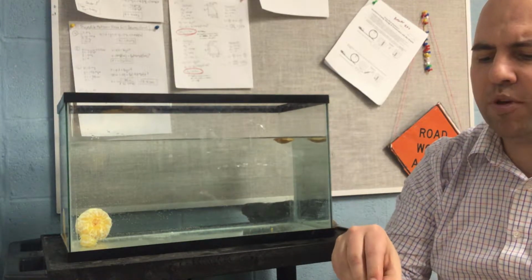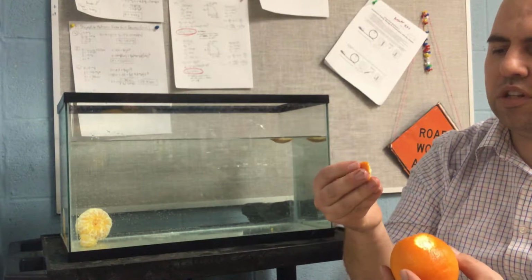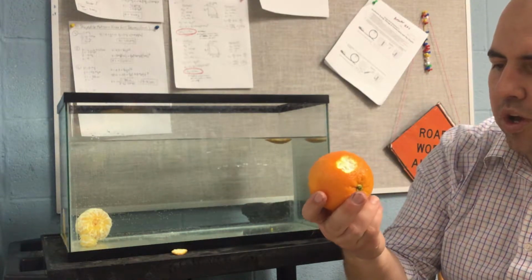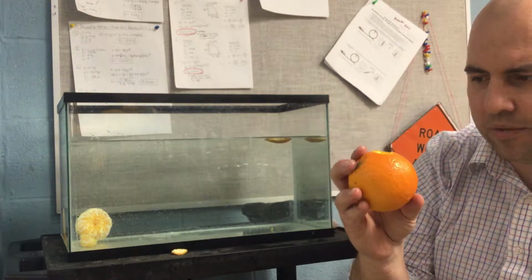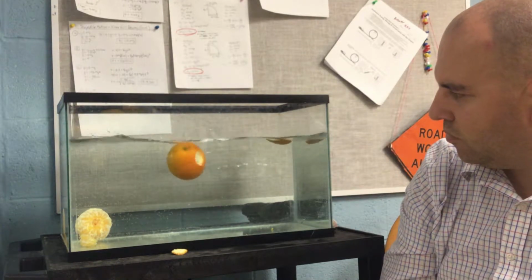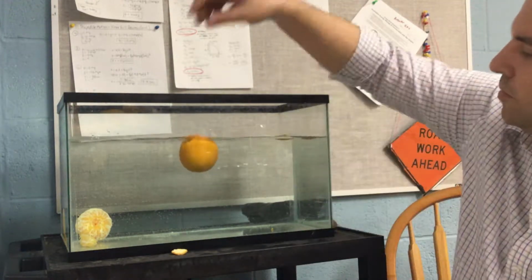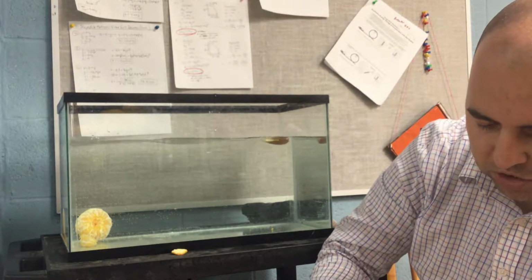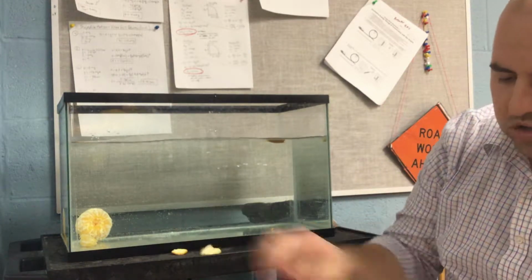I said, well, what would happen if we took just a little piece of the peel and got rid of that? Would that affect the density? So we tried it. Well, still floats. What would happen if we took a larger amount off?